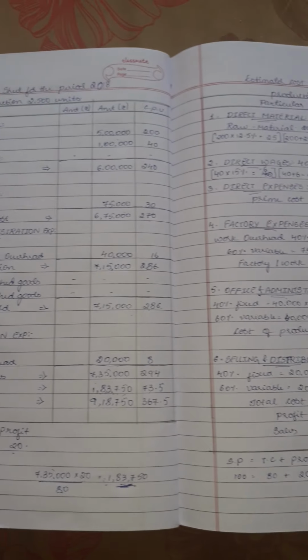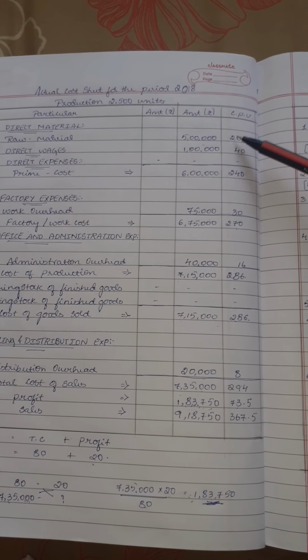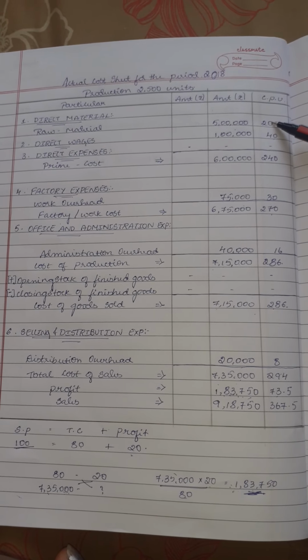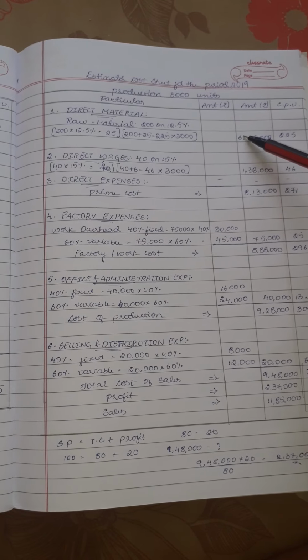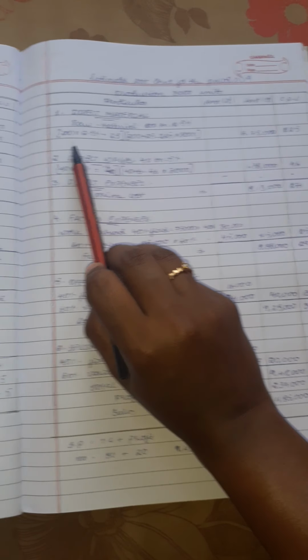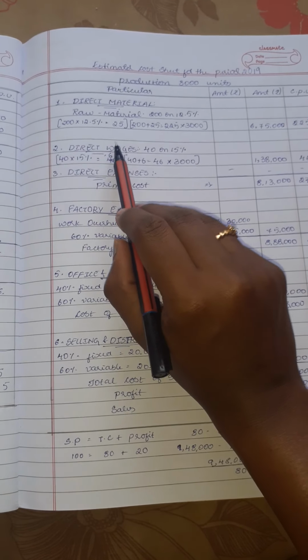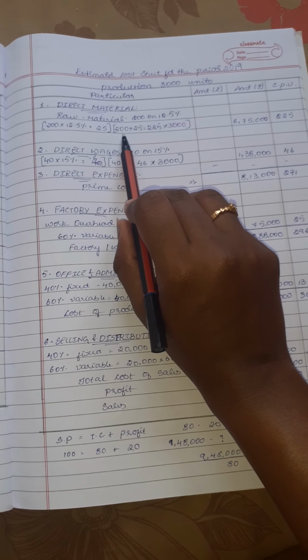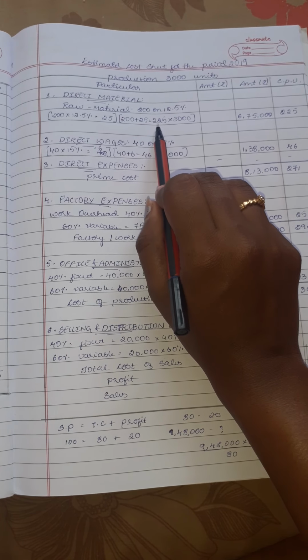So the cost per unit of the previous year is 200. Based on the cost per unit, we have to find out the amount for the estimated year. For 200 into 12.5%, we get 25. This 25 should be added to 200, last year's cost per unit. So 200 plus 25 gives us 225.